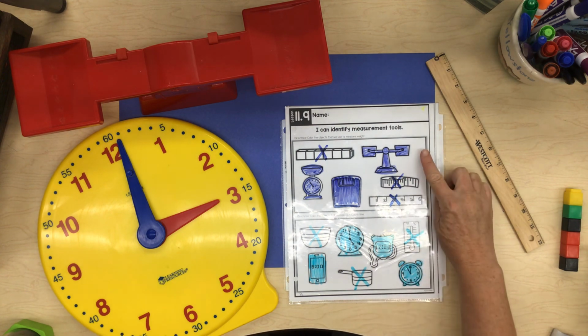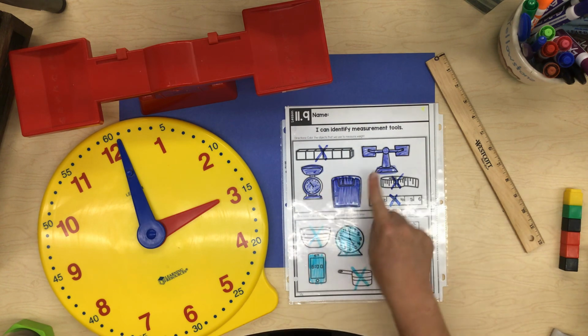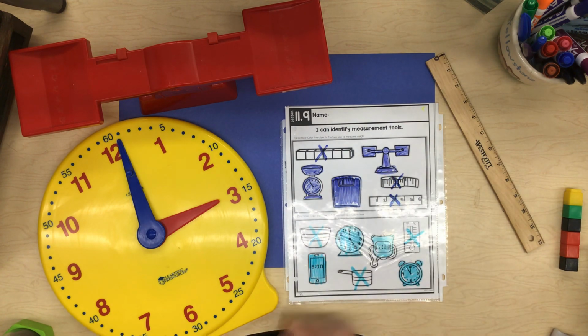So use your measurements to decide which tools we measure weight with and which tools we measure time with. When you're done, take a picture for your Seesaw Journal.